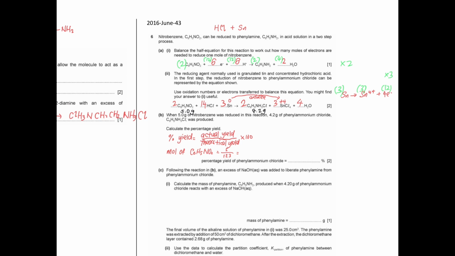By right, if we follow the equation, we are talking about theoretical yield now. If we follow the equation, this is 2 mole, this is also 2 mole. So if this one is 5 over 123 mole, then the product should be 5 over 123 mole also. That is the theory based on the chemical equation.